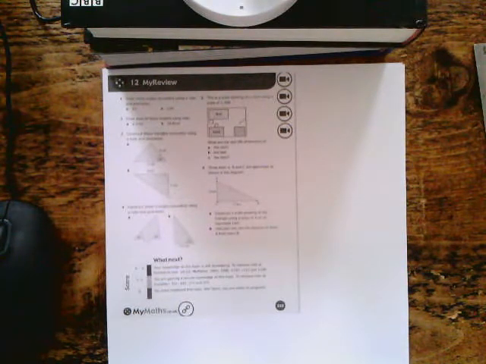So this week you've got two lessons, two tasks. The first one is this chapter 12, My Review, just to recap the work you've done so far, and the next one is going to be your topic test on Caboodle. I'll talk you through that at the end of this lesson, but let's go through your review first of all.